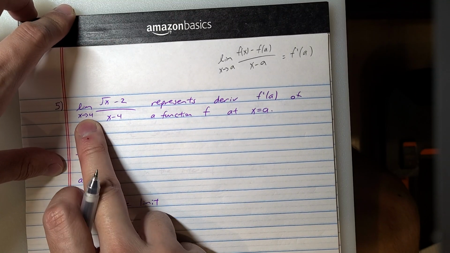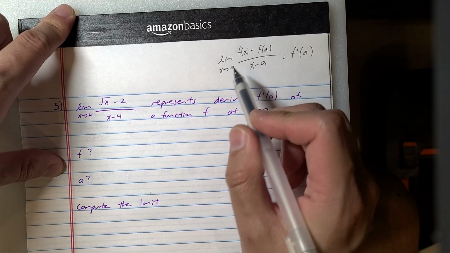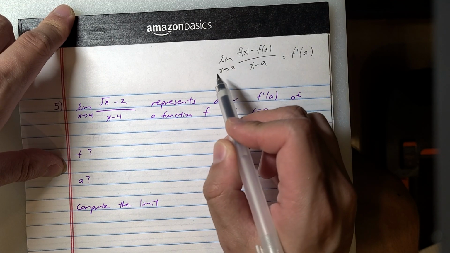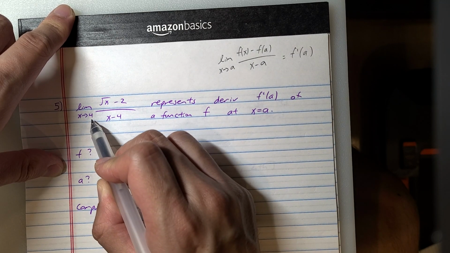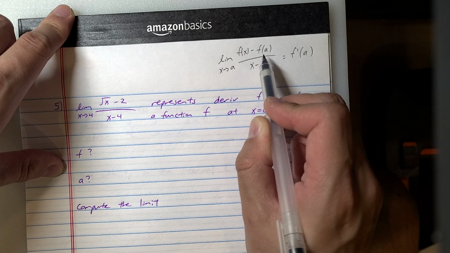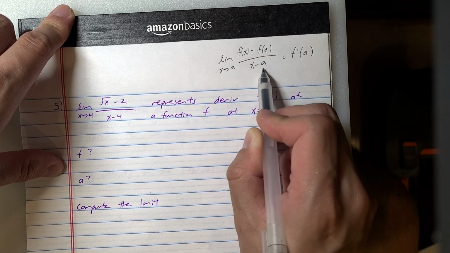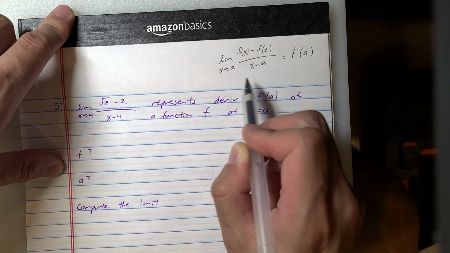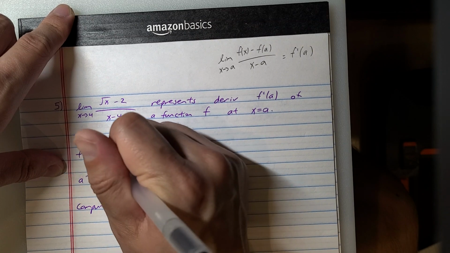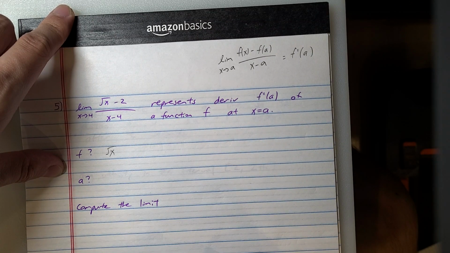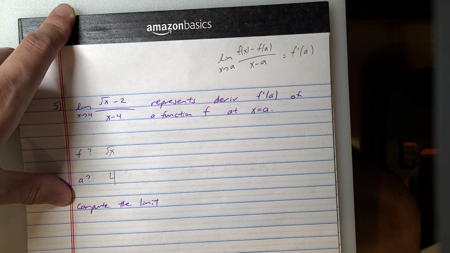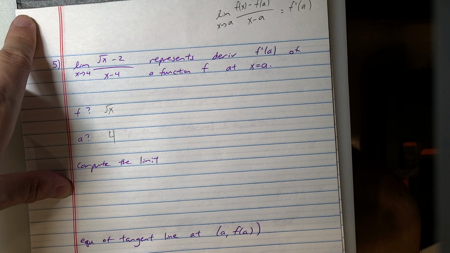So, if it's the same, let's confirm it's in the same form. If f is square root of x and a is 4, that means f of a is square root of 4, which is 2, that's correct. This a and this a over here are aligned, so it looks like we can just directly take things. So f, as I said, was square root of x. a is 4. Let me write bigger. Okay, compute the limit.